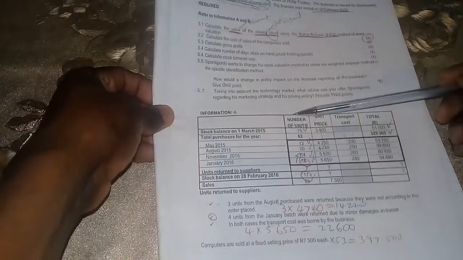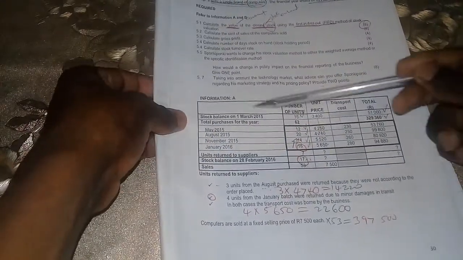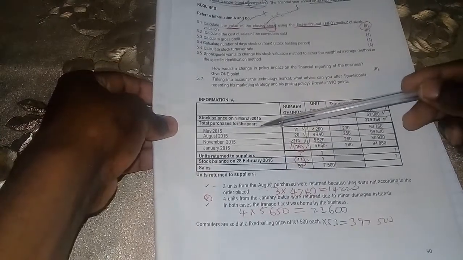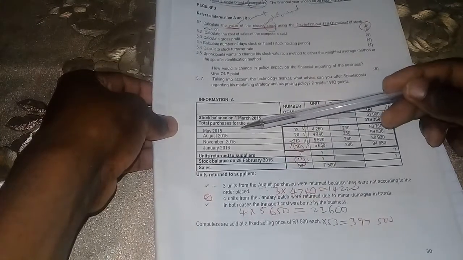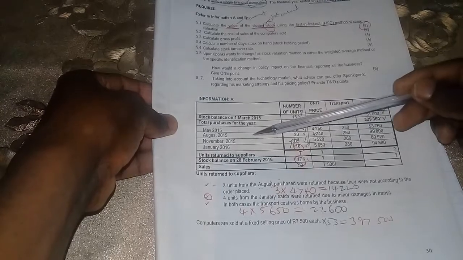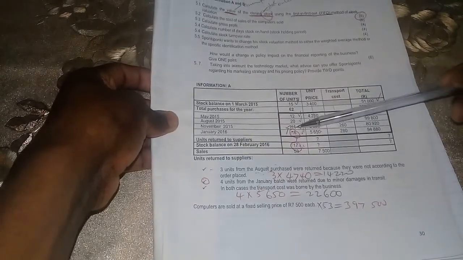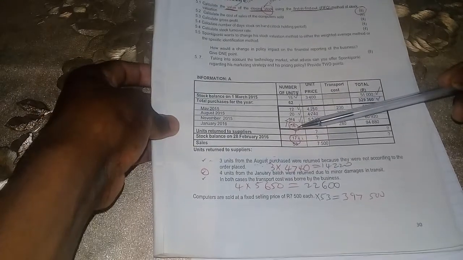First in, first out: whatever units were there at the beginning or which were bought earlier have to be sold first. As we can see, there are 15 units which were there at the beginning of the financial year, and furthermore we bought 12 units in May 2015, and in August we bought 20 units. In November we bought 14 units. In January we bought 16 units.